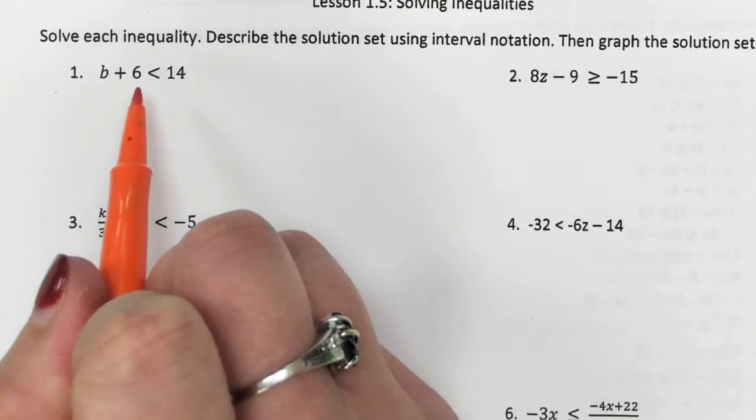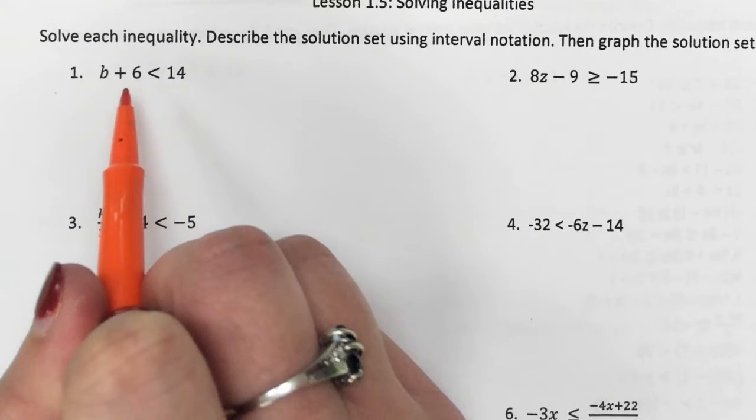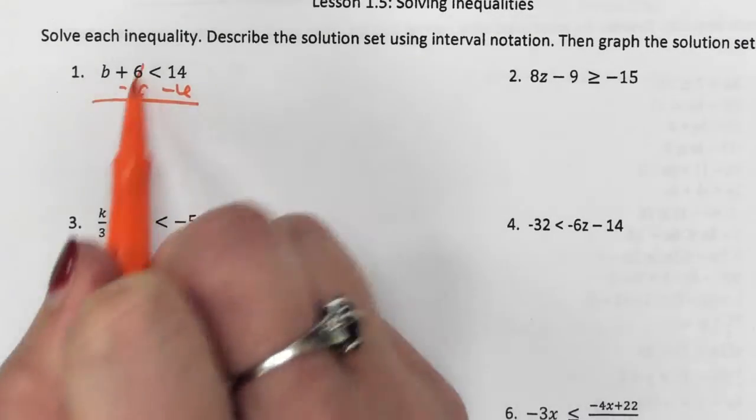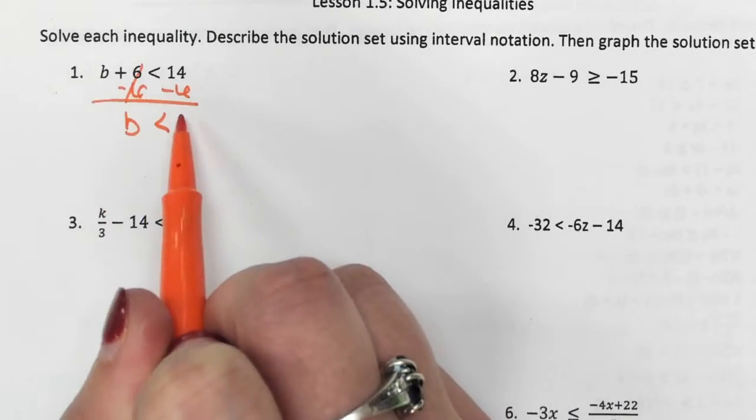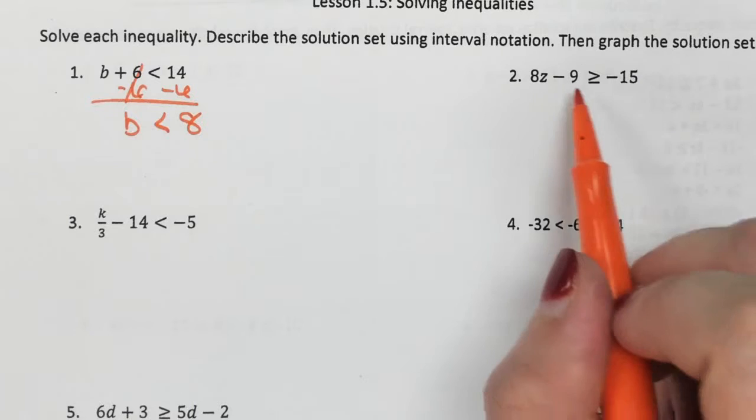What would you do first here? Subtract 6. Here we go. We got to fly. B is less than what? 8. Good. Go to the next one. What would I do first?